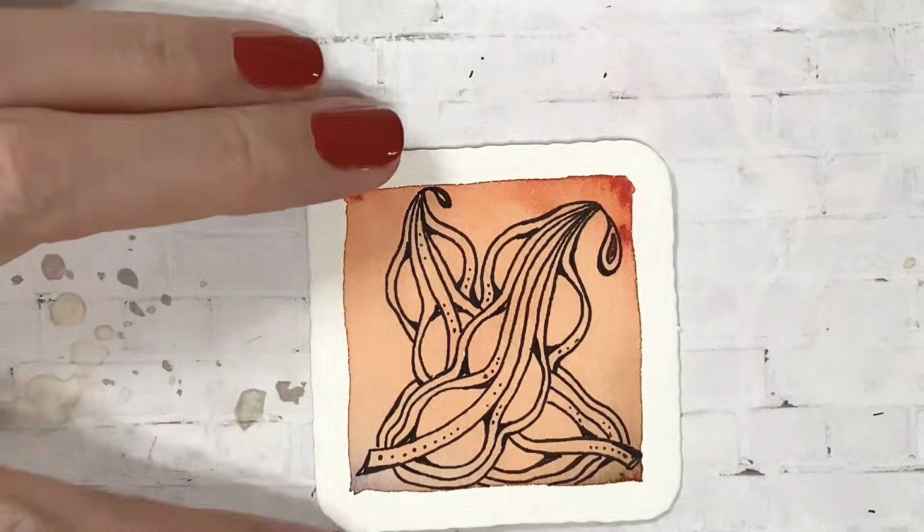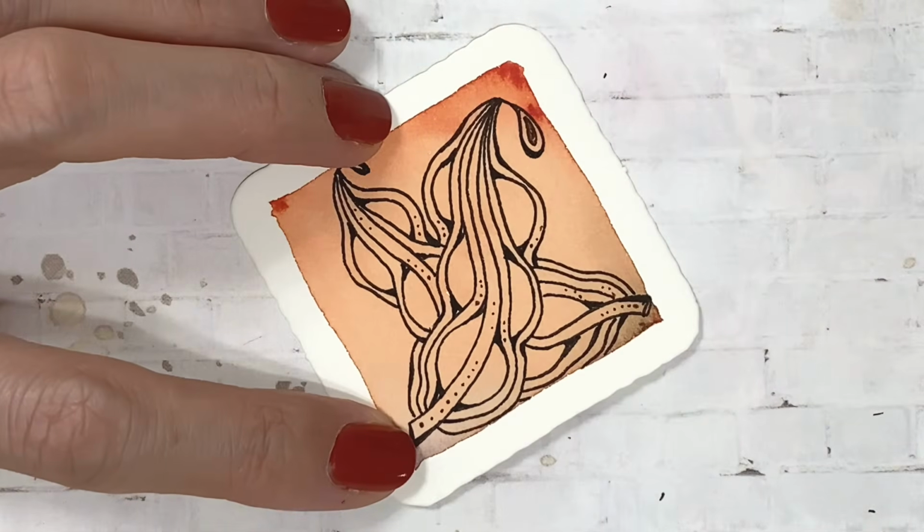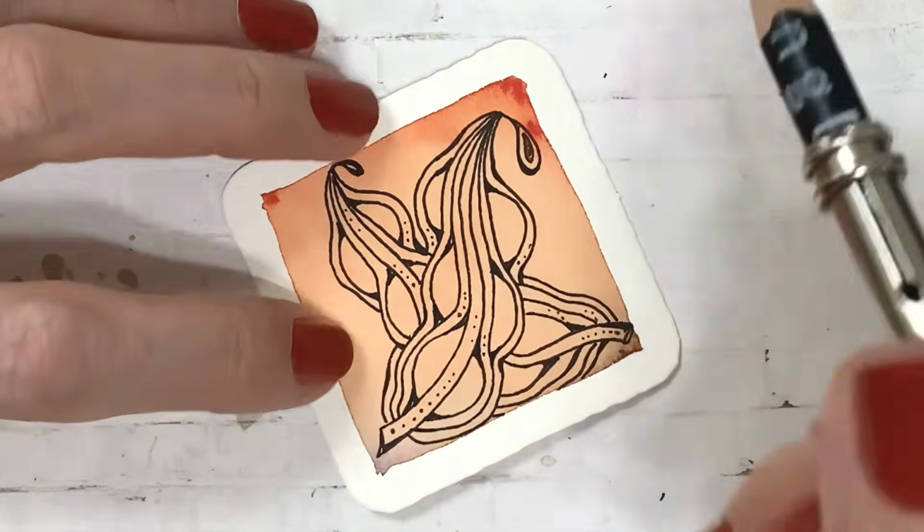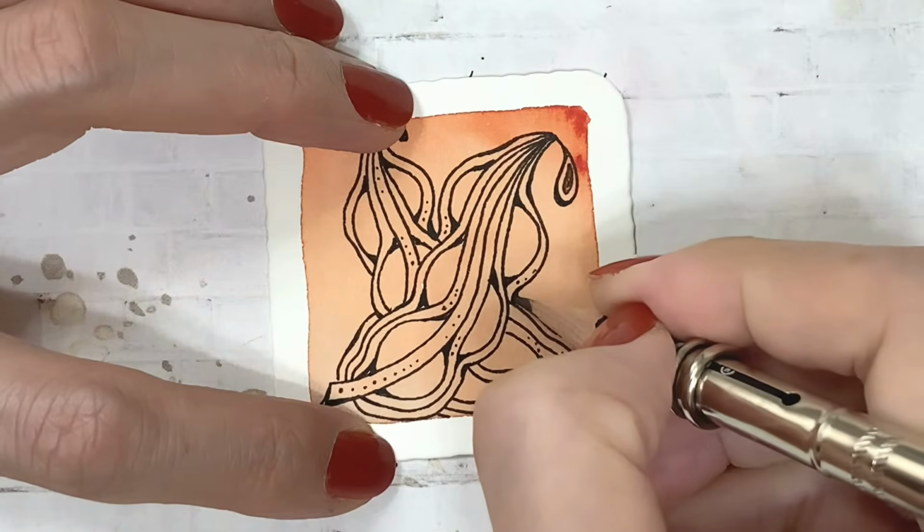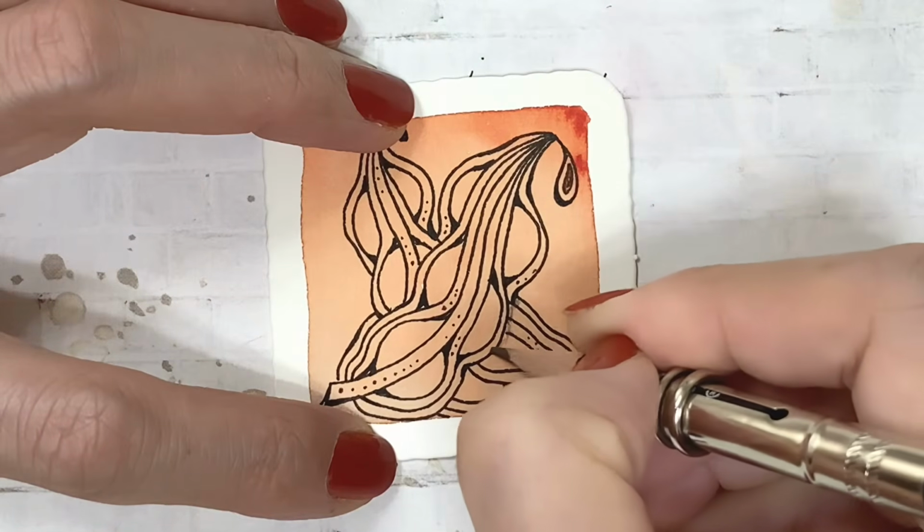Okay, so now I am doing my shading. Here's my graphite. I'm gonna start with where it is overlapping.